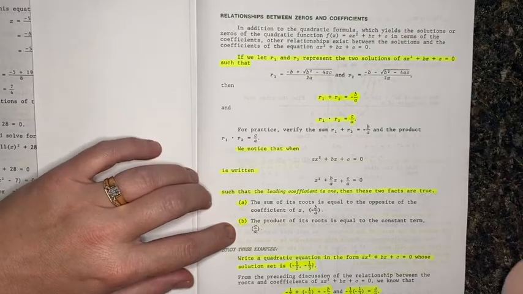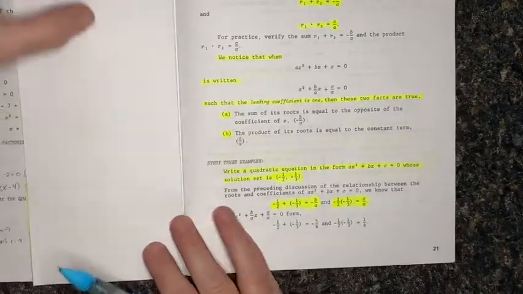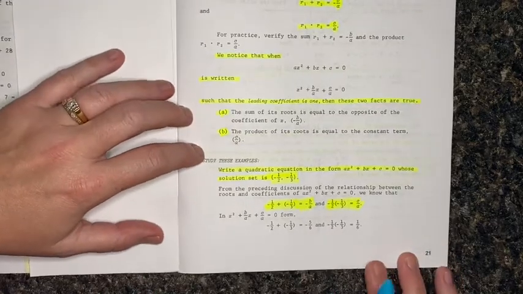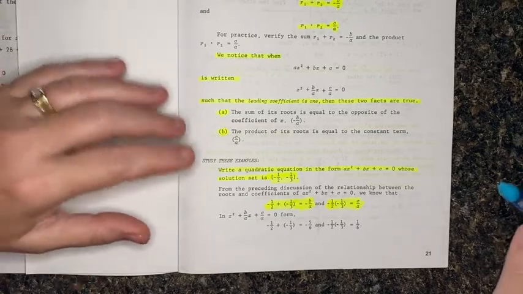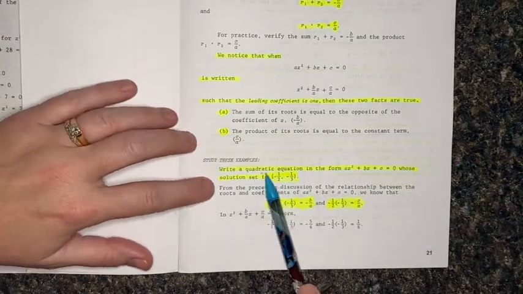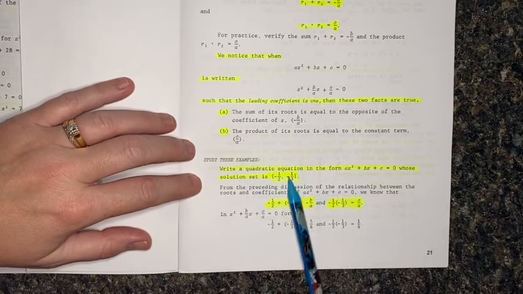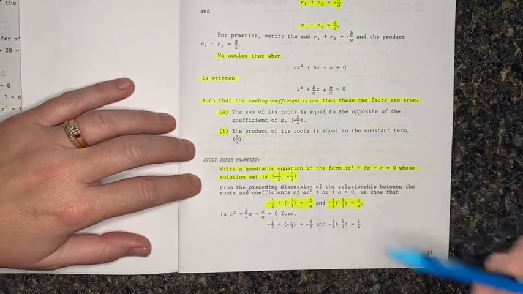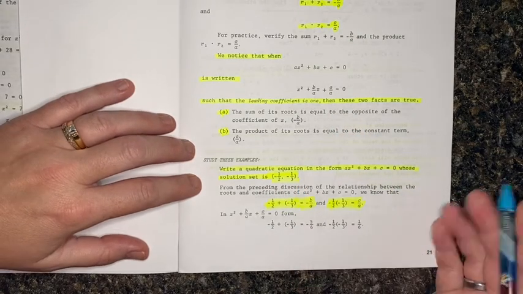Now, we talked about this a little bit last year, but let's take a look at what they're exactly talking about. Here at the bottom of page 21, they've done an example, and then the answer's on the next page, which I super hate, but here's what we got. They want you to write the quadratic equation in the basic form, whose solution set, or their zeros, or their roots are negative 1/2 and negative 1/3.